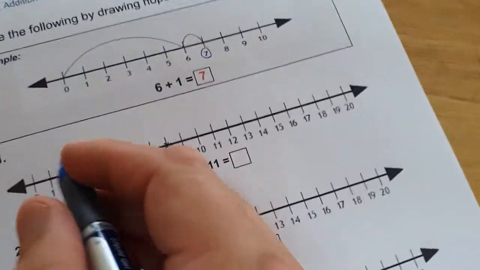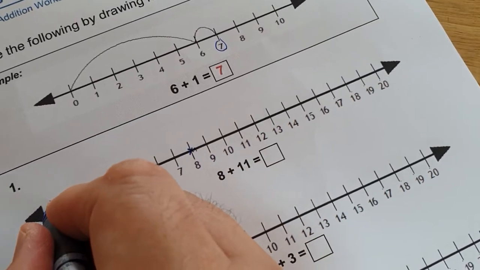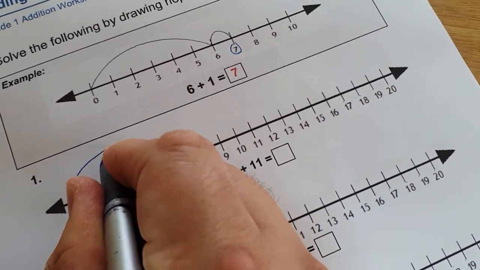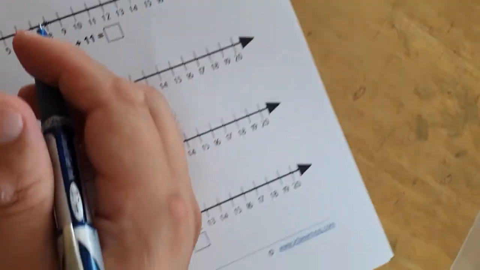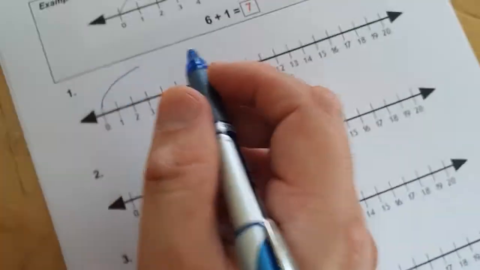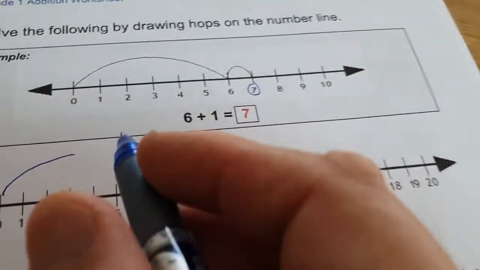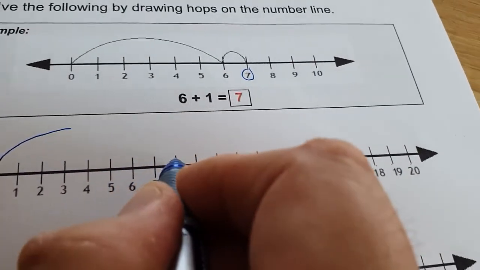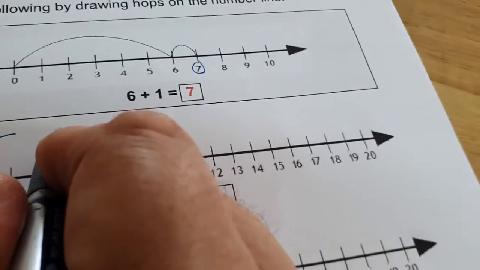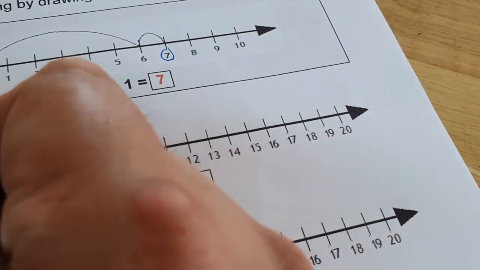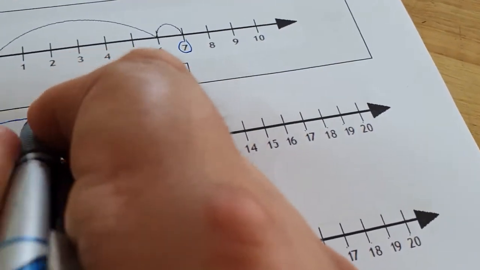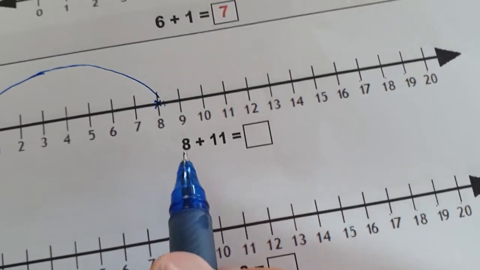And then we draw a line. A jump. I'm holding my phone now, so it's difficult to hold the paper and draw the line, but I will try. To 8, yes, almost. Okay, and then plus 11.